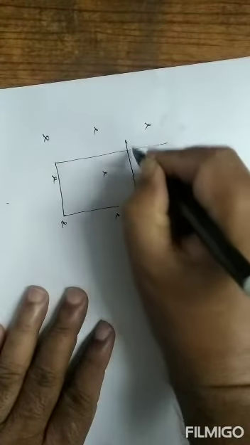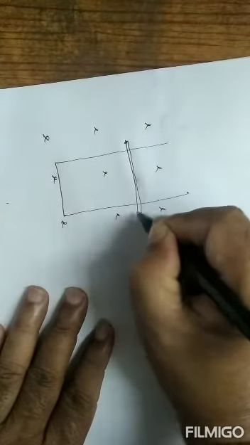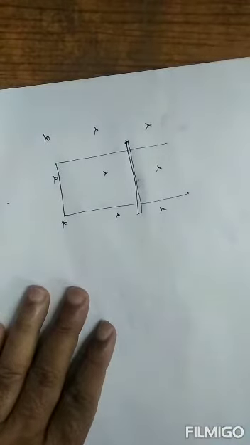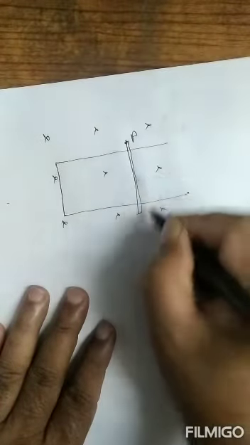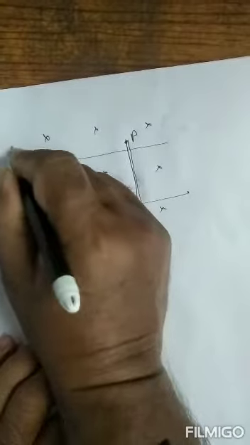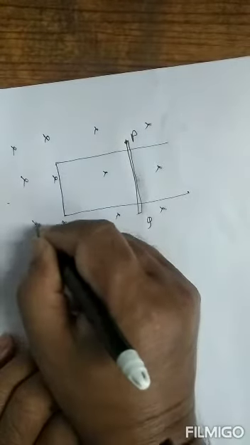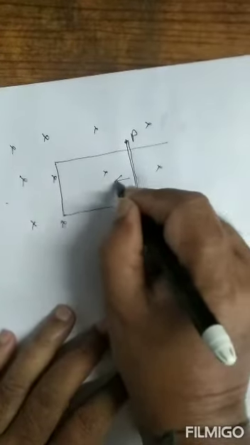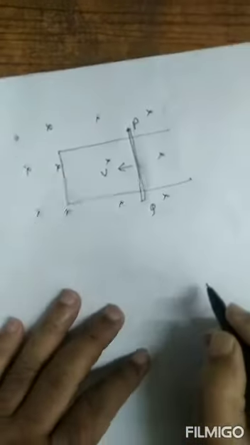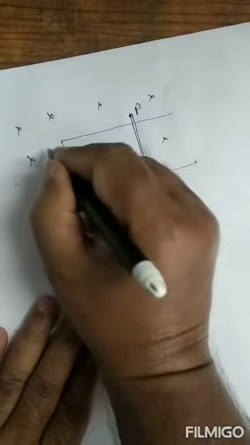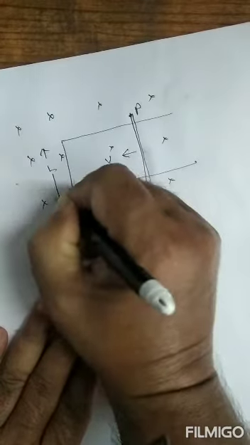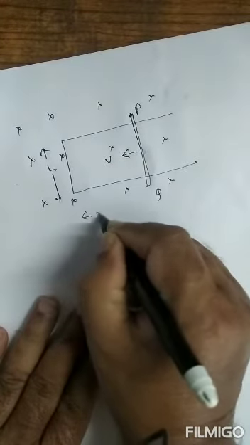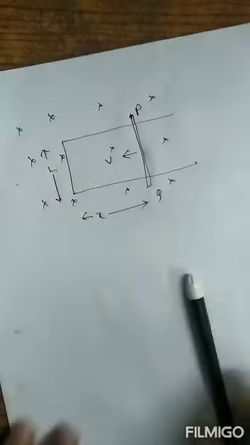Now I place a metallic conductor PQ. This is P, this is Q. This conductor moves in this direction with velocity V. Let the length of the conductor be L, and this distance is equal to X.